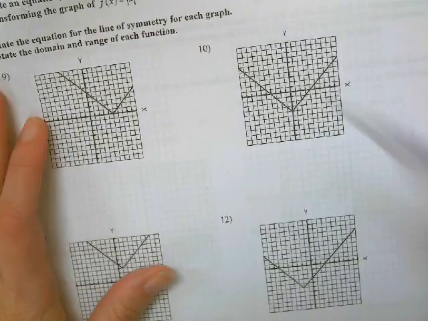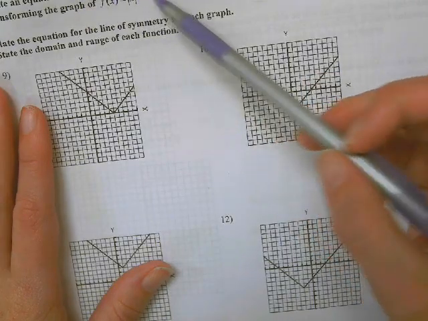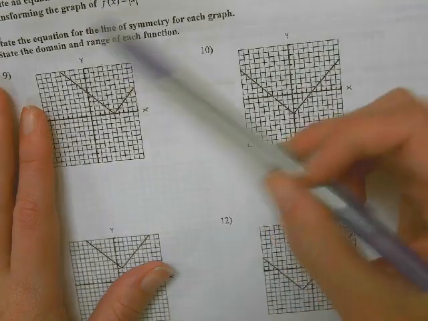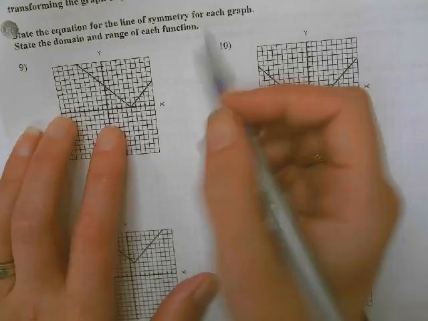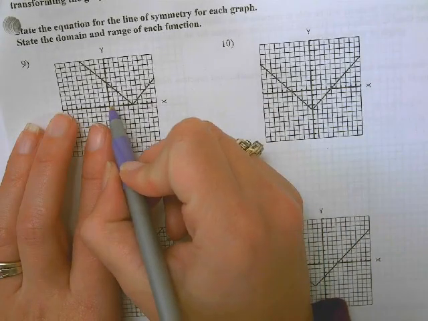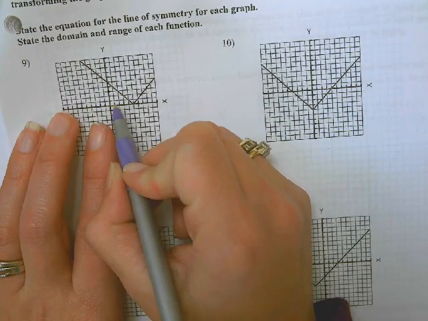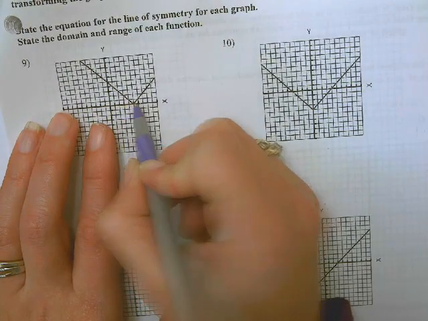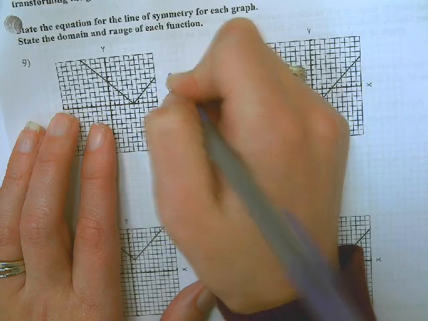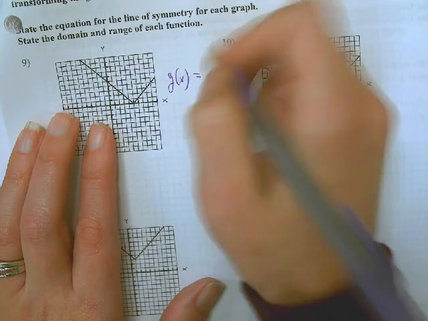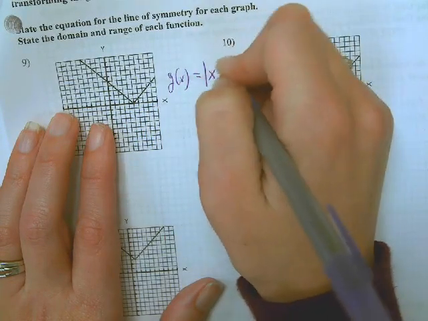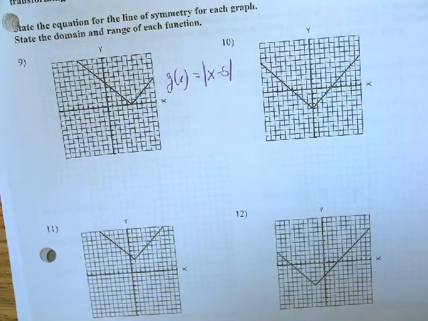Okay? So now, this next section, write an equation involving absolute value representing each graph. Okay, so I would be here. First thing I check is the slope. Slope stayed the same. I went right 1, 2, 3, 4, 5. So this would be g of x equals absolute value of x minus 5, because it went right 5.